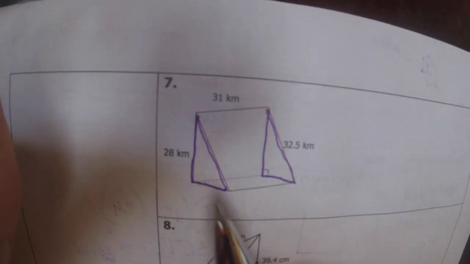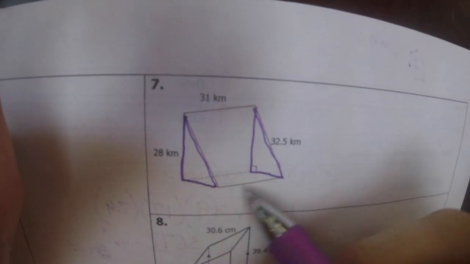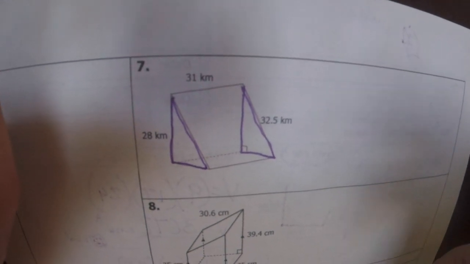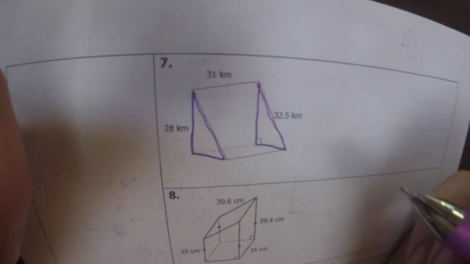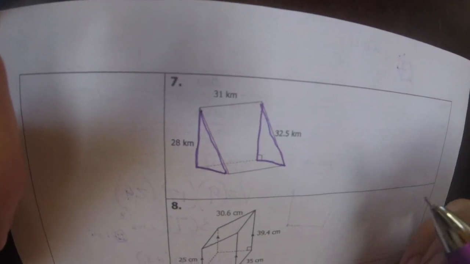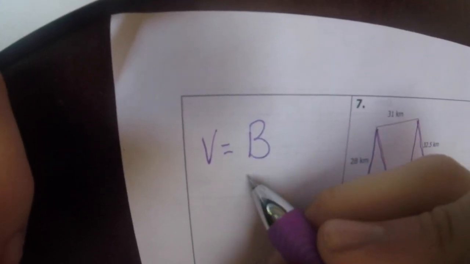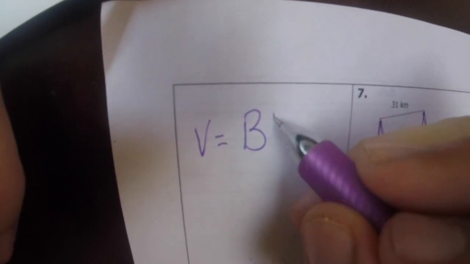Here are my bases. The rest of the other faces are rectangles. They might be parallelograms, but I don't know. We'll call them rectangles for now. So this is a triangular prism. Remember, volume is the area of the bases times the height.